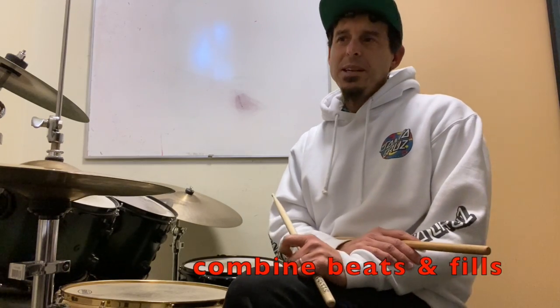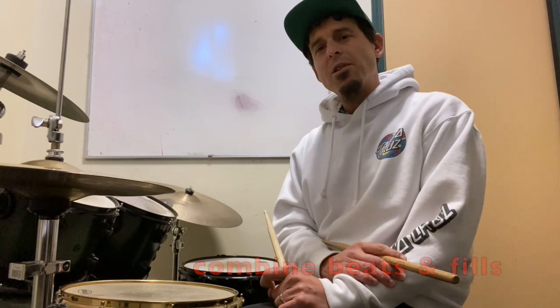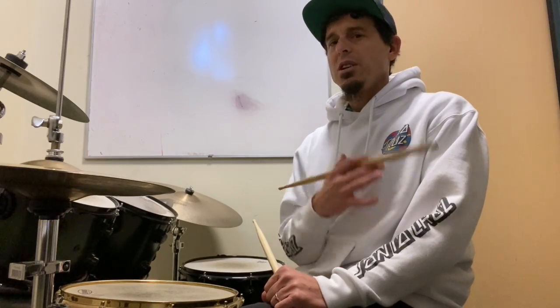Okay, let's combine our beats and fills. The goal here is to play 4 bars of our beats for this chapter and then into a 1-bar fill. I've written out the examples of my fills for the drum sets for the first 3 examples anyway, but you could pick any fill you want. If you want to do your fill, if you want to do my fill on snare, or if you want to do my fill on the drum set, no problem.